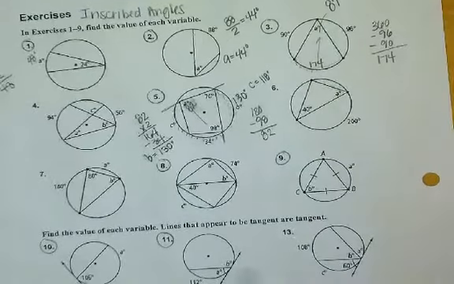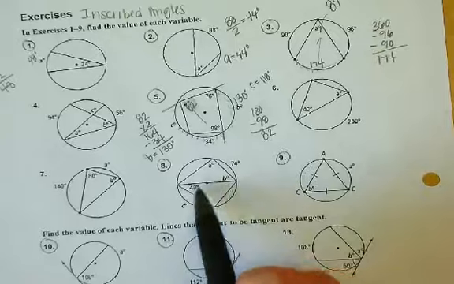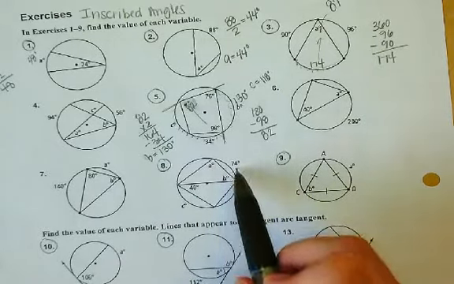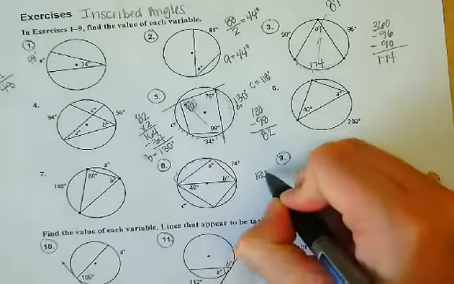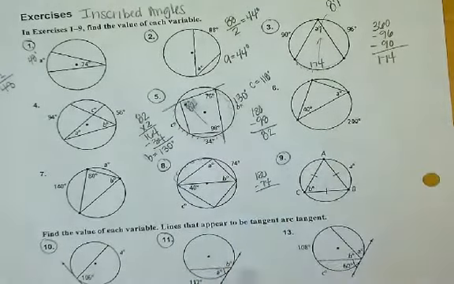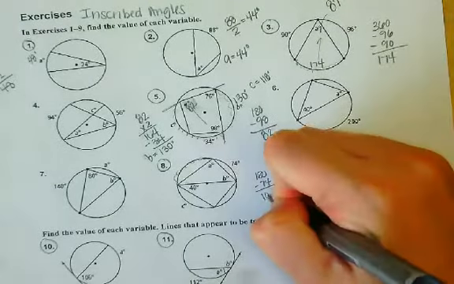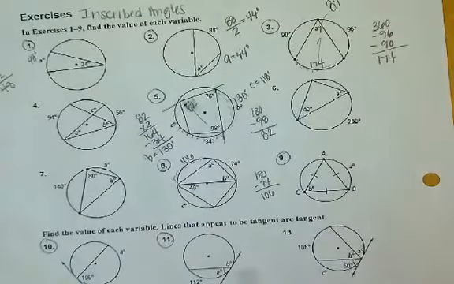Okay, now problem number 8 is very similar. However, you also have to notice that in picture 8 I've been given a diameter. So a diameter cuts my circle in half. So if I know this piece is 74, I can find the other piece of this by saying 180 minus 74. I like to go through and find all my information that I need first, or any information that I can, before I start actually solving the problem.